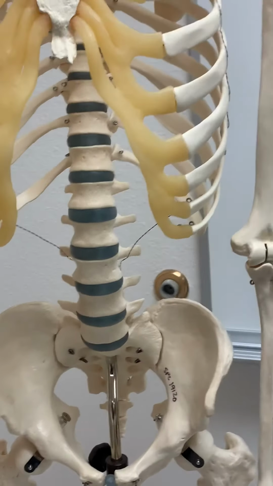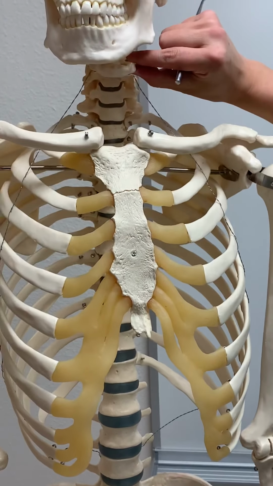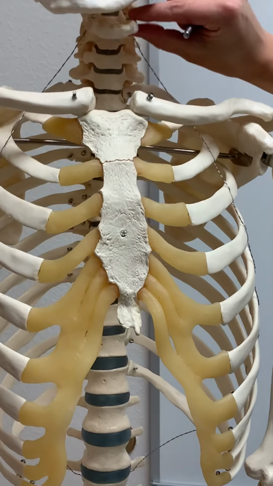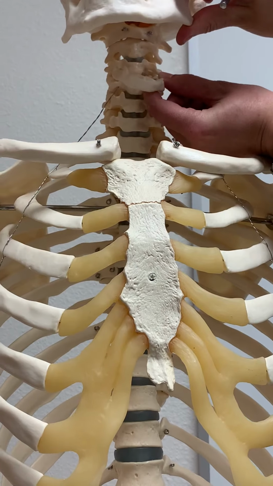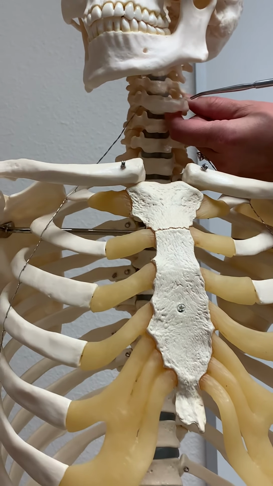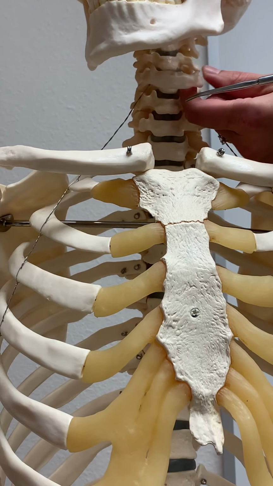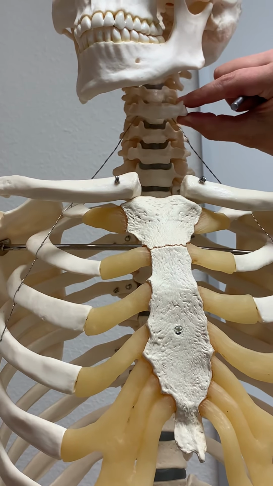Up at the top, towards the skull, there's this bone here, kind of floating somewhat in between the cervical vertebrae. That bone is referred to as the hyoid bone. It kind of looks like these vampire teeth here. This is an anchoring point for muscles of your chin and your sternum to be able to attach. So that is your hyoid bone.